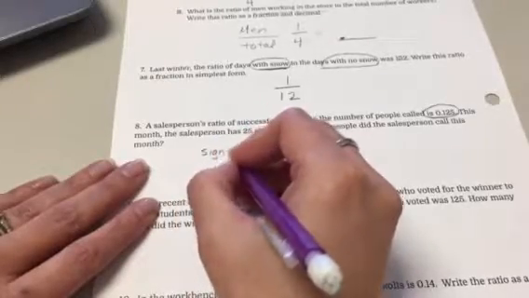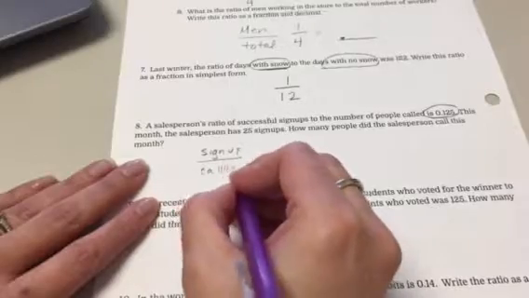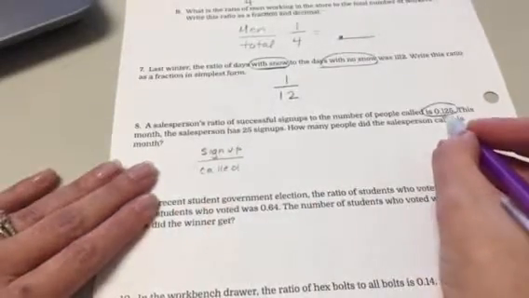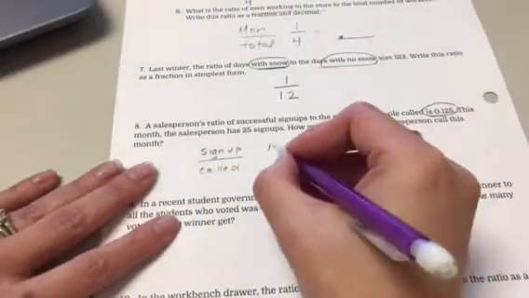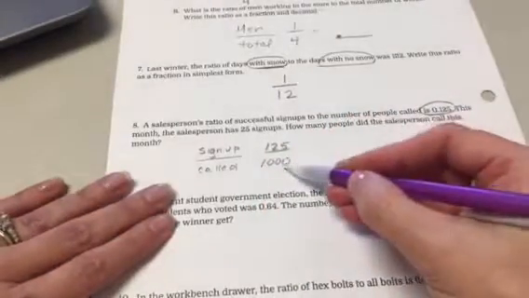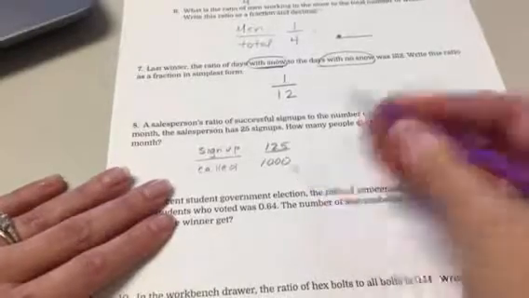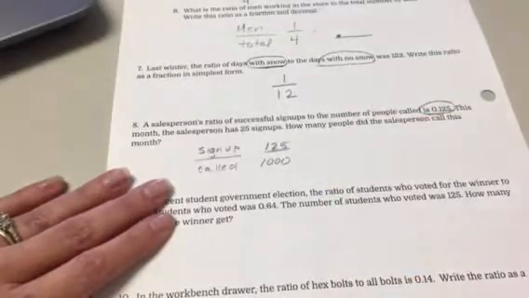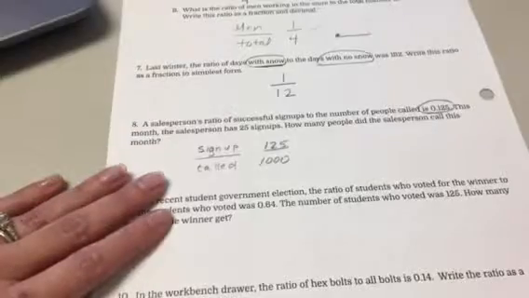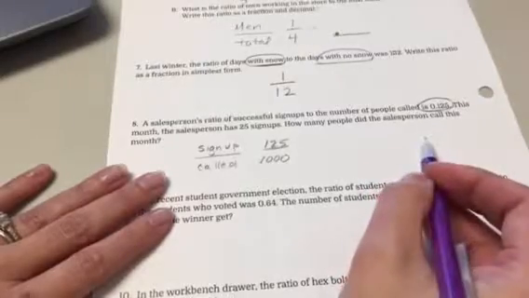So this is how many people signed up, and this is how many they called. If I were to turn this into a fraction, it would be 125 thousandths. So for every 1,000 people called, it would be 125 people that actually signed up. So how many people did the salesperson call this month?